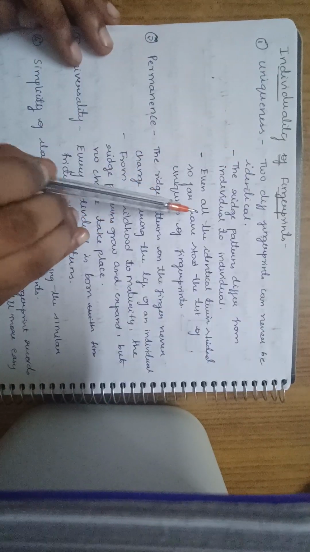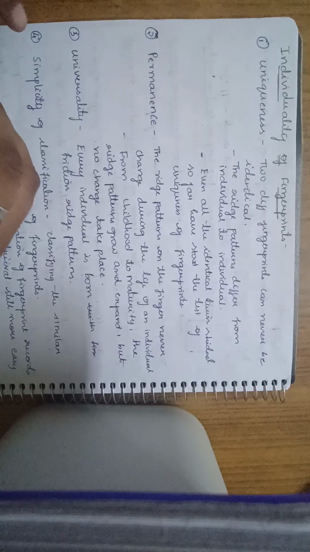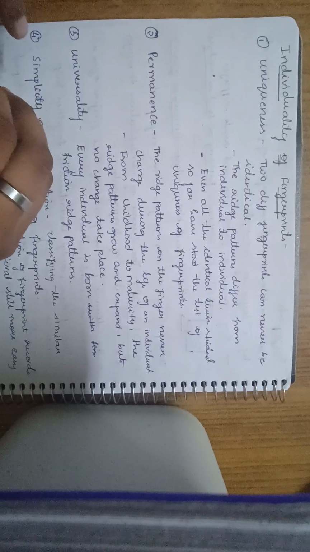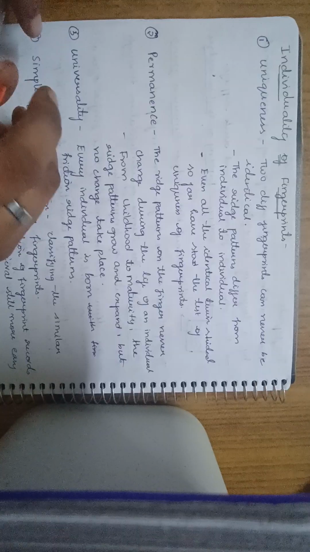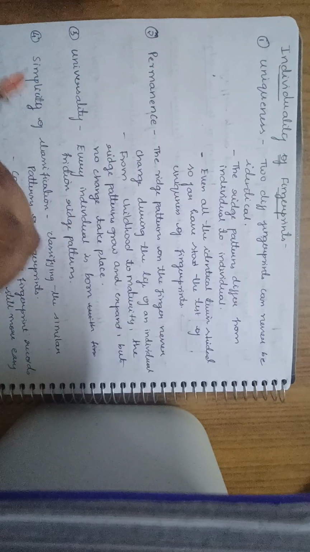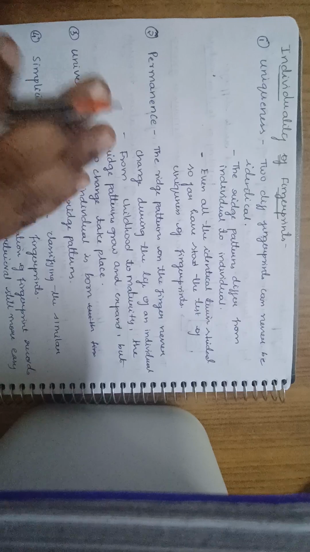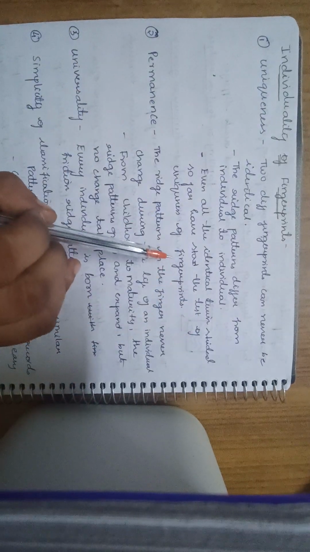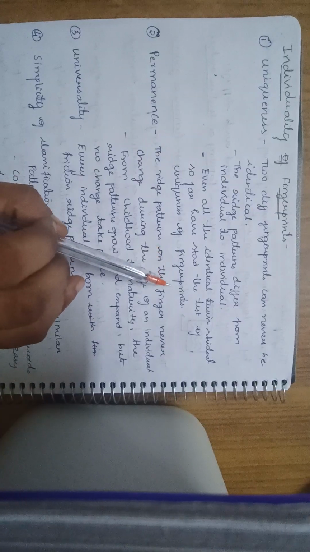Whatever ridge patterns there are will be completely different from one individual to another. You may think twins can have the same fingerprints, right? But no, even the studies on identical twins have shown uniqueness of fingerprints.